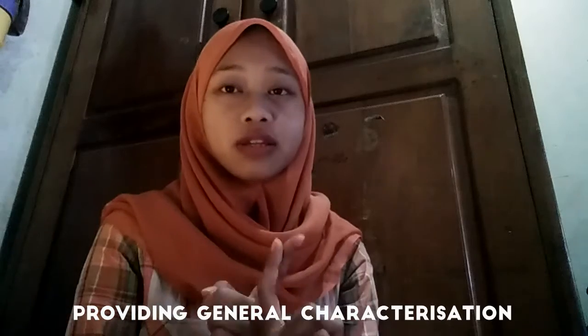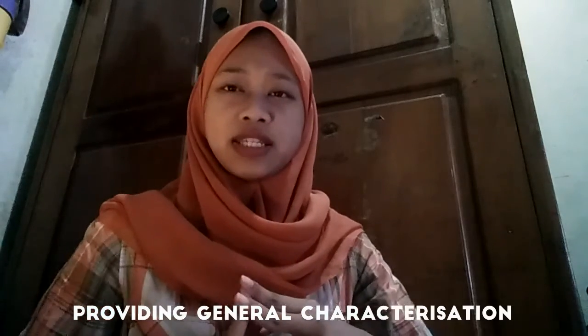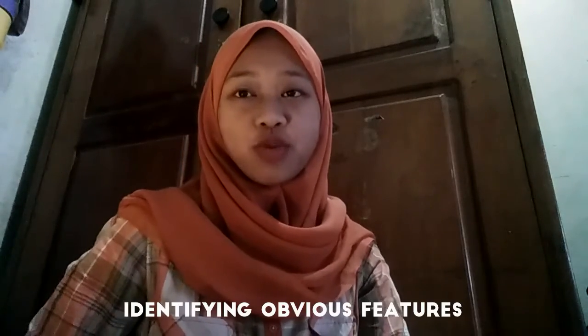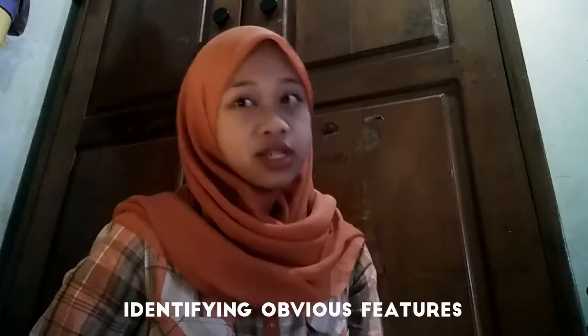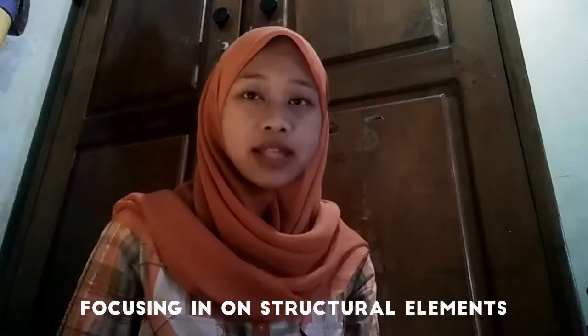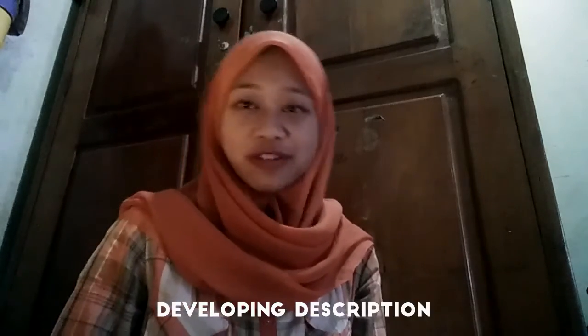Additionally, there are 4 steps to analyze talk. The first is providing general characterization. The second is identifying distinguishingly obvious features. The third is focusing in on structural elements, and the last is developing a description.